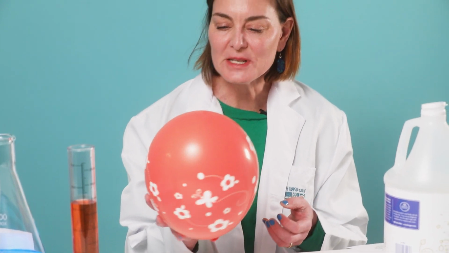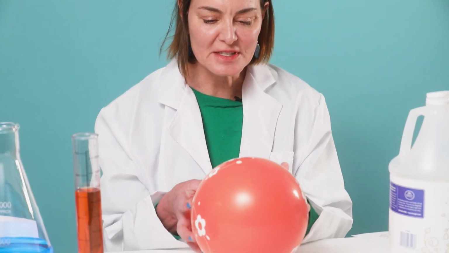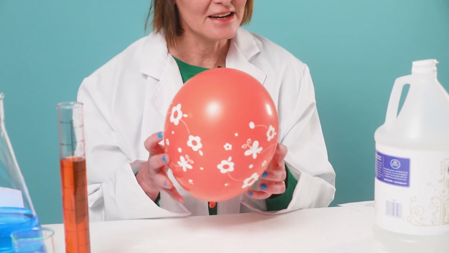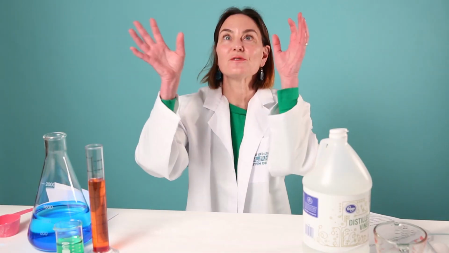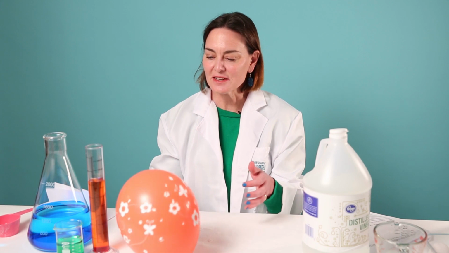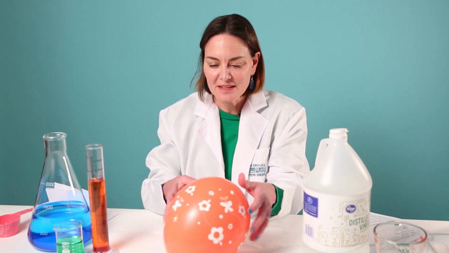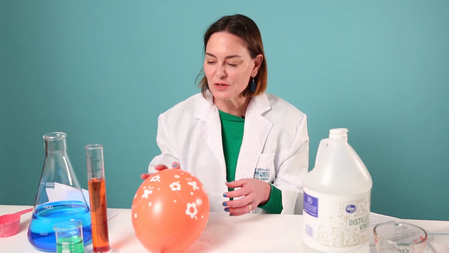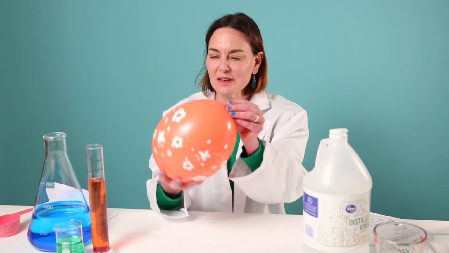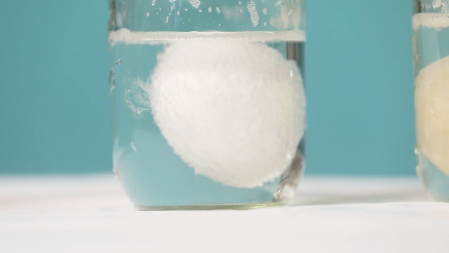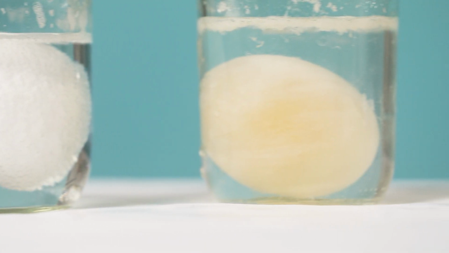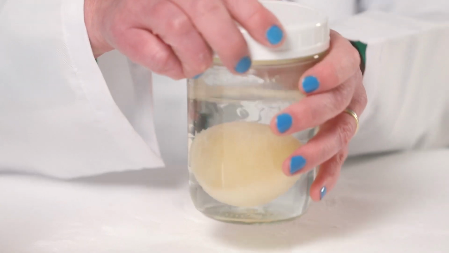Another thing that we see is that the gas that's produced by this chemical reaction, which is carbon dioxide, is actually heavier than air. Usually a balloon will float, but because carbon dioxide is so much heavier than the air around us, it falls and doesn't float. And you could see that in the experiment, the way the balloon kind of tipped over rather than stand up straight.